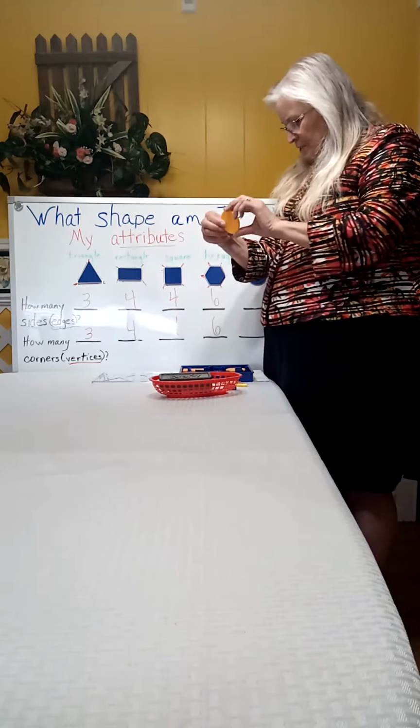Therefore, our circle has 0 edges. Right? There's no edges, nothing straight right there. So then how many vertices does our circle have? Well, the definition of a vertex is where 2 edges come together and make a point. Do we see any points on our circle?